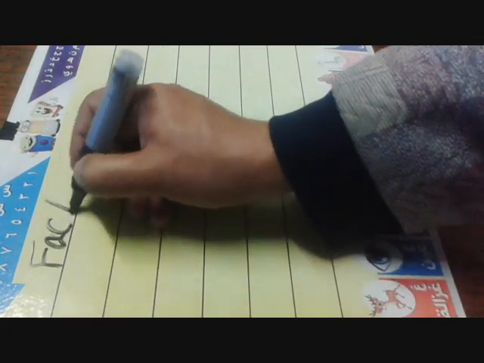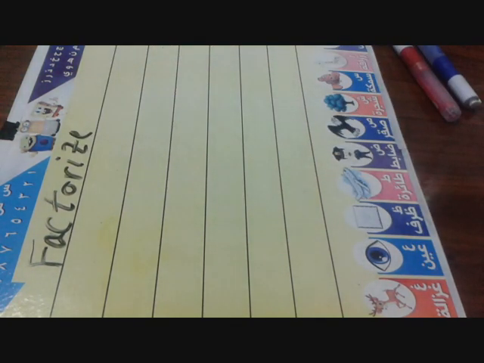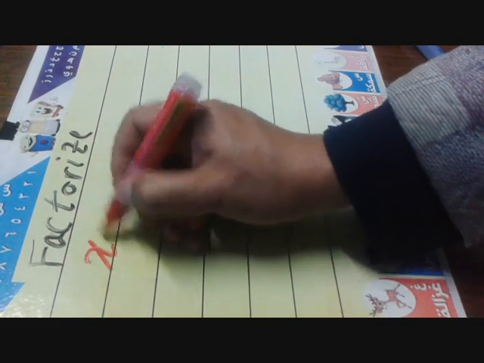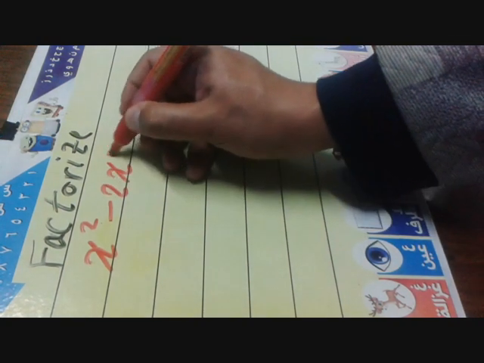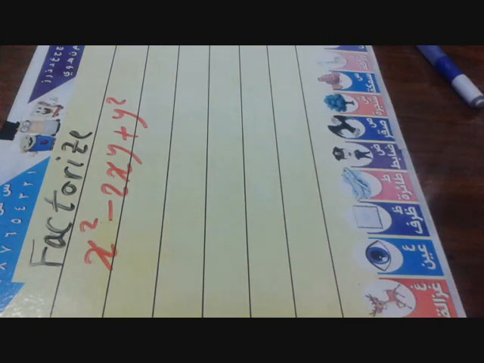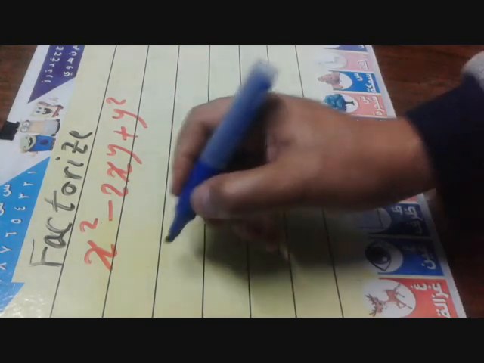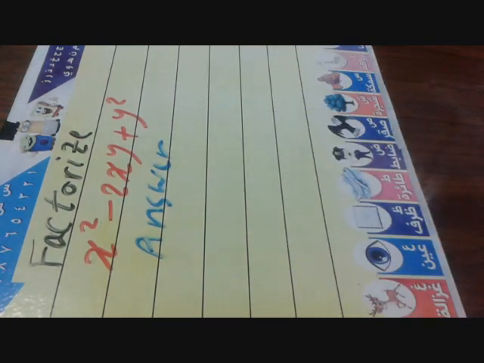Factorize x squared minus 2xy plus y square. The answer here is the following.